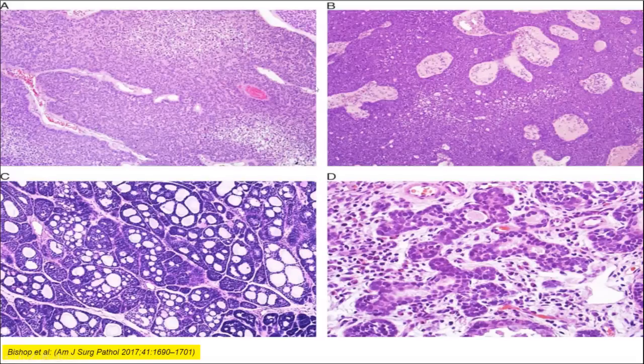So these upper two panels are more of this undifferentiated carcinoma phenotype, often mimicking a non-keratinizing squamous cell carcinoma. But then you have these areas, and this looks very much like adenoid cystic carcinoma, some areas that had more tubular growth.